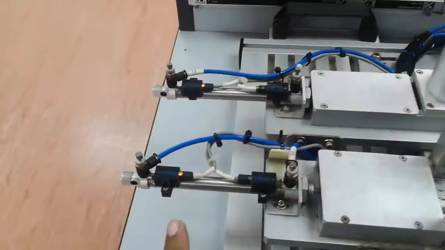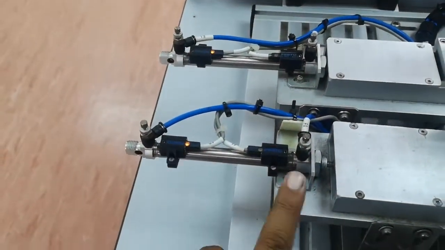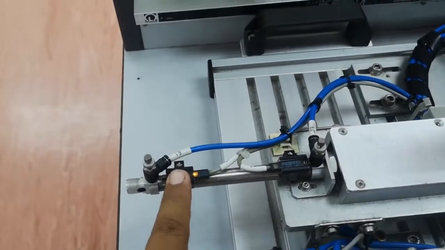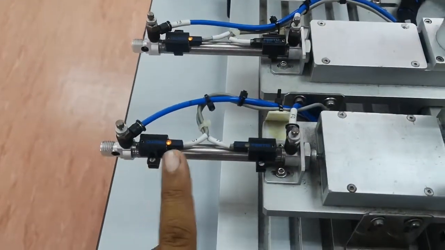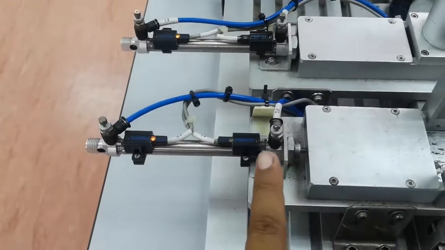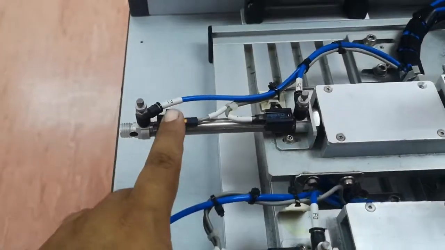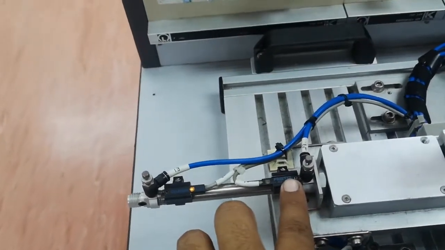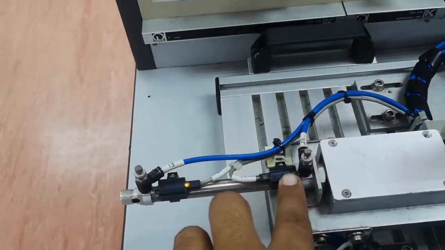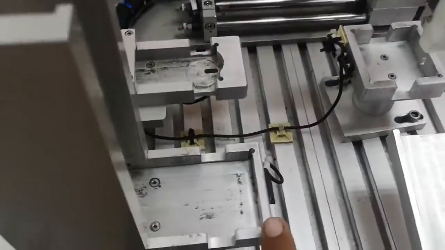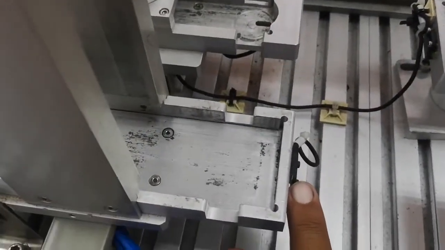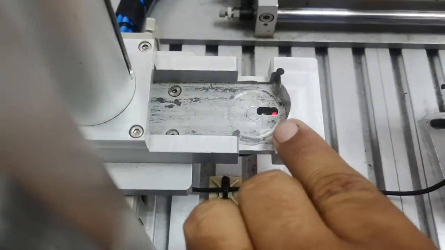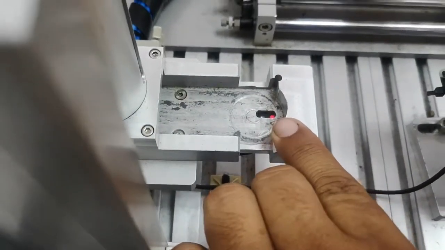This one is for retract cylinder, extend cylinder, retract rectangular, extend rectangular, retract cylinder, extend cylinder. There is another sensor here to detect the presence of the rectangular product, and one to detect the presence of the cylinder product.